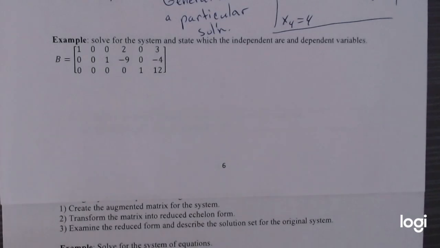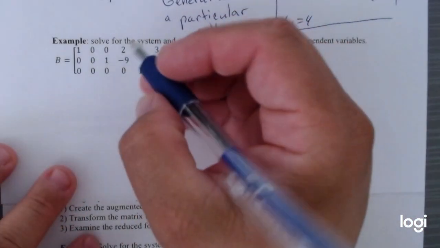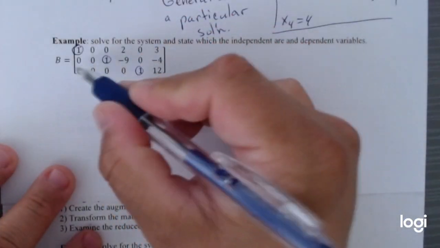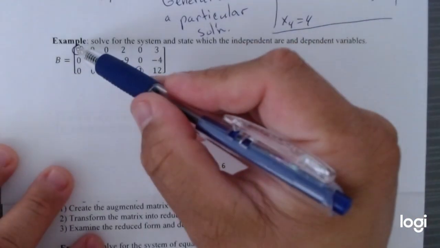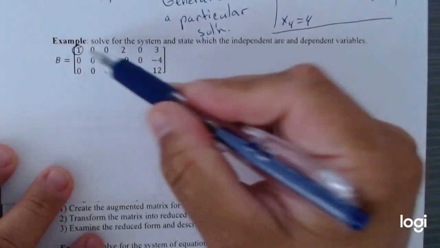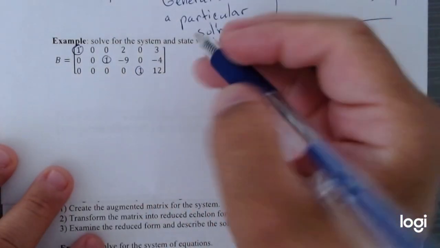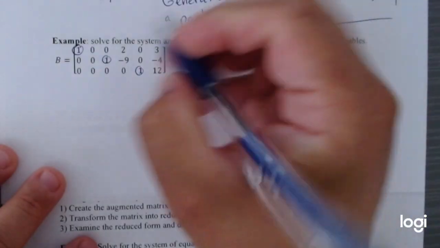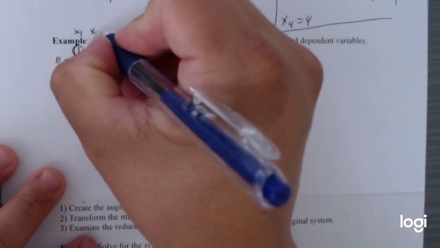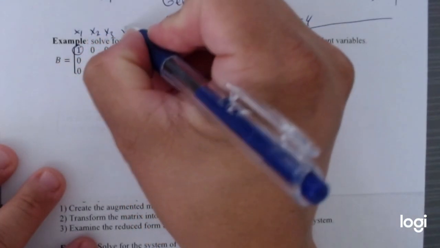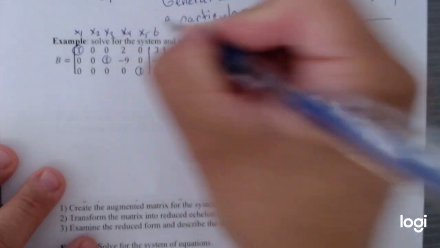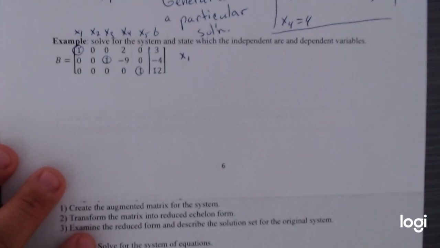So let's solve for the system and state which are the independent and dependent variables. Okay? So let's see. So it's already in row reduced form. Check, right? We have the first non-zero entries as the rows. Okay, so now let's write down what we have. So we have x1, x2, x3, x4. This is the answers, these are b's, and then x5. So we have 5 different variables we're going to be dealing with.